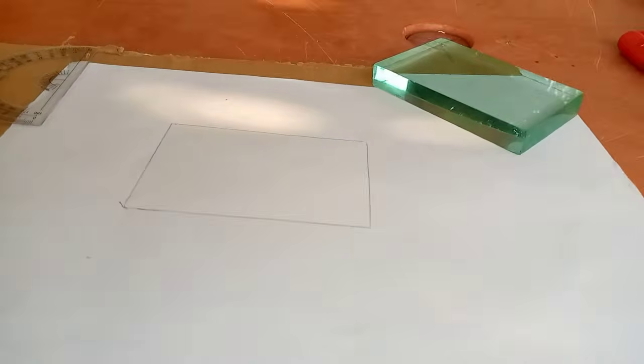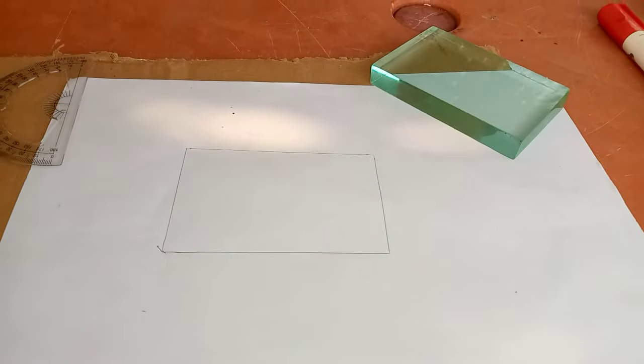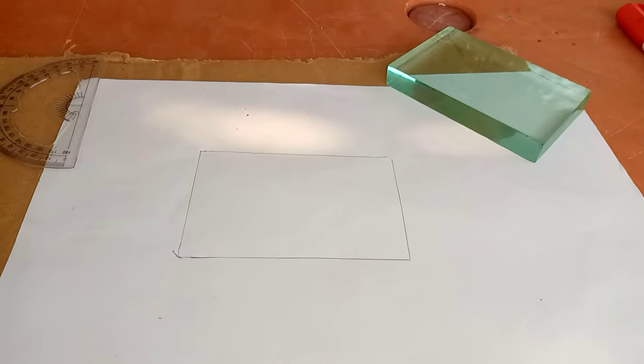That's correct. Now that we've drawn the outline of the block, we are going to draw what we call the normal. The normal is simply a perpendicular line drawn to one of the outline at 90 degrees. Now I'm going to show you the outline that we've drawn. Can you take a look? That's the outline of the rectangular glass block.